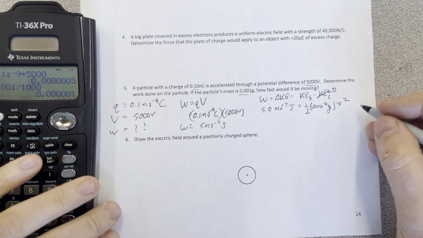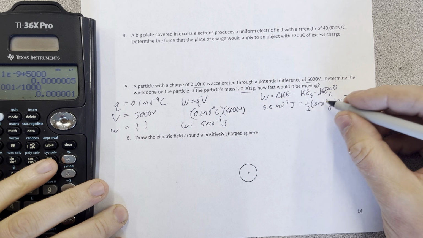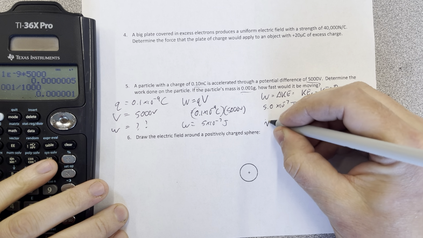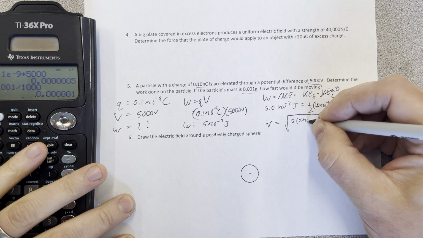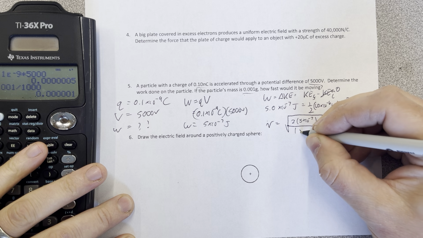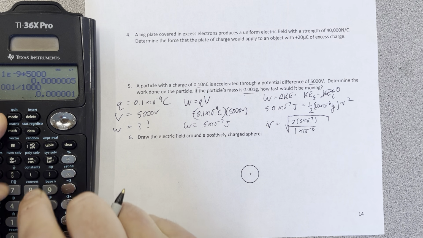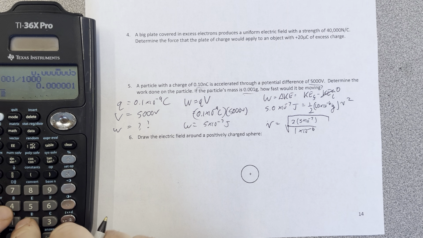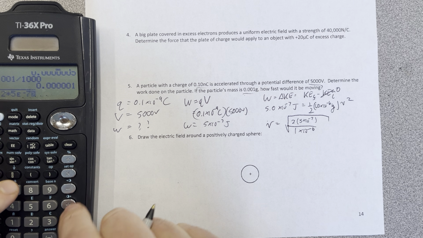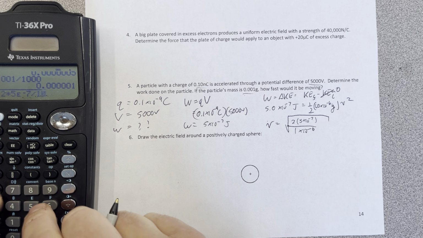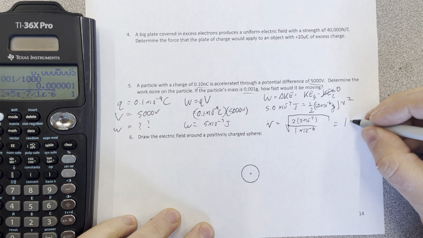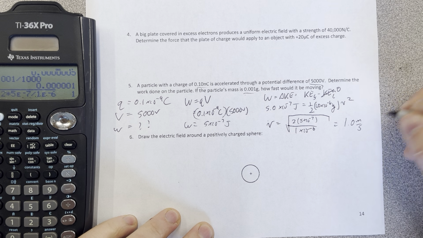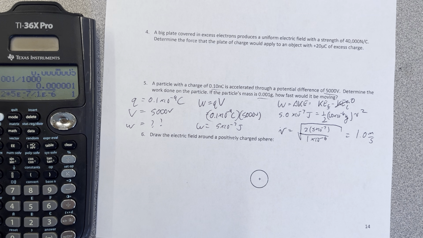But now multiply both sides by 2, divide both sides by 1. Okay, so V is going to be the square root of 2 times 5 times 10 to the negative 7th divided by 1 times 10 to the negative 6th. So second square root of 2 times 5 double E negative 7 divided by 1 double E negative 6. 1.0 meter per second. Didn't mean to do that, but that's kind of funny. All right, that's it for the extra problems.